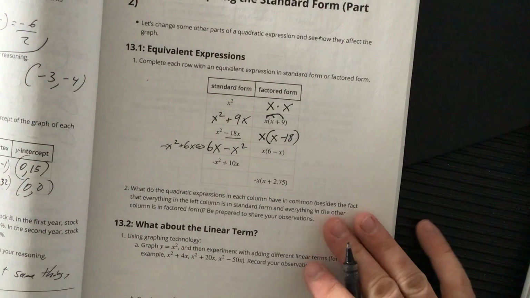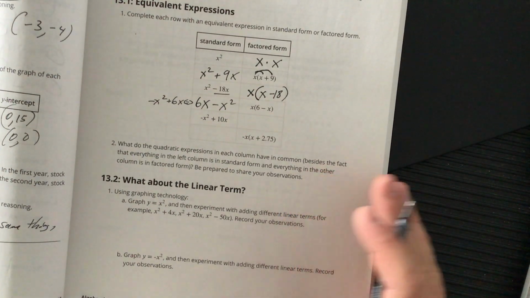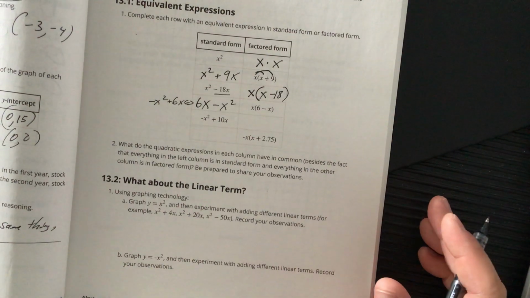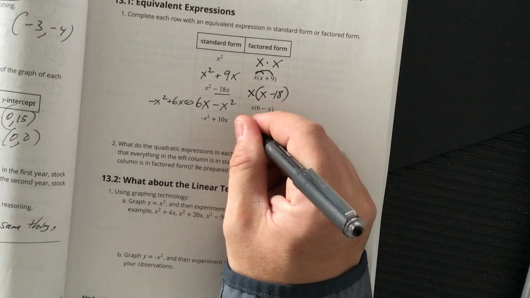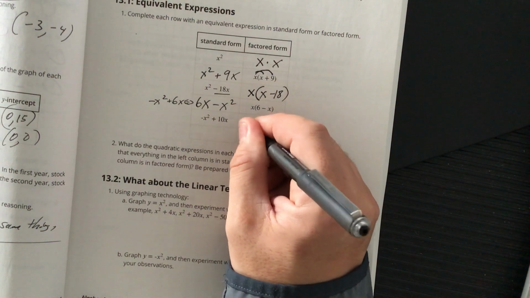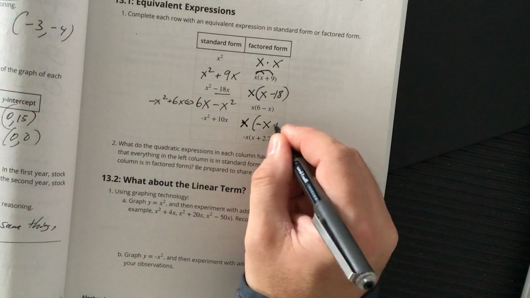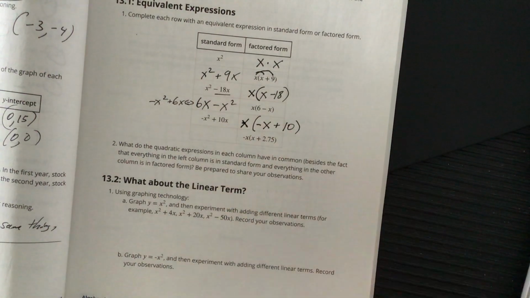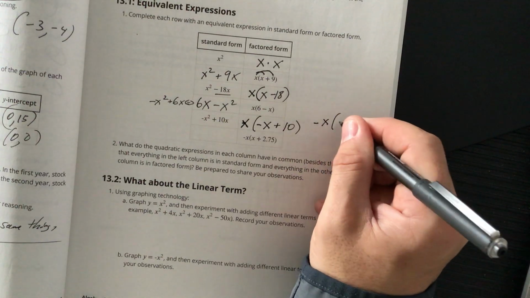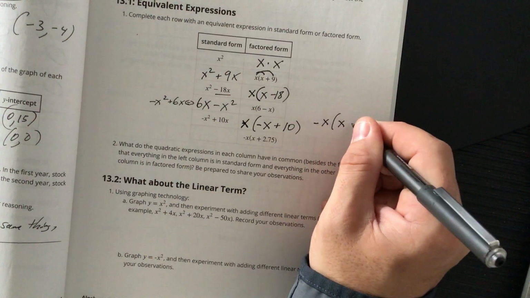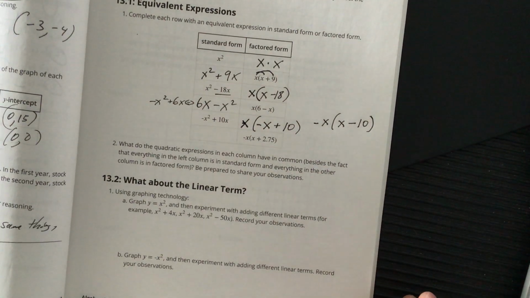Next one, you have some options. Some people will take the negative out. Some people will just take the x out. So it's kind of up to you. I'm going to take just the x out. So my first term is still going to be negative, and my last term is just going to be 10. Could you do negative x? If you take a negative x out, then you're going to get x, and you're going to get a negative 10. But yes, that would be fine as well.